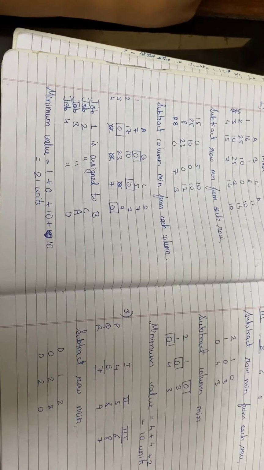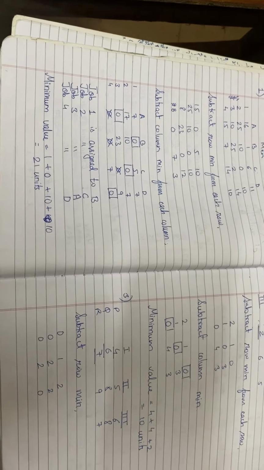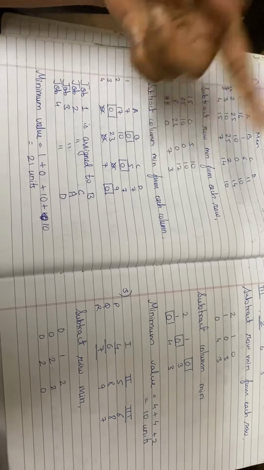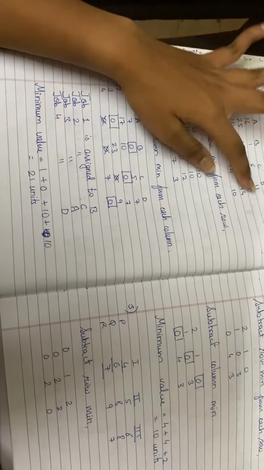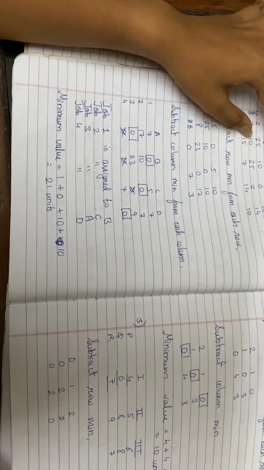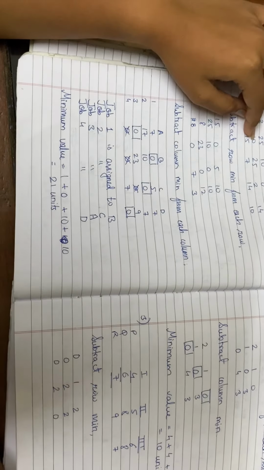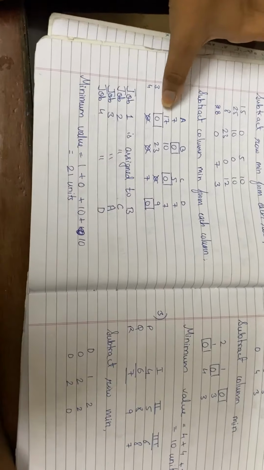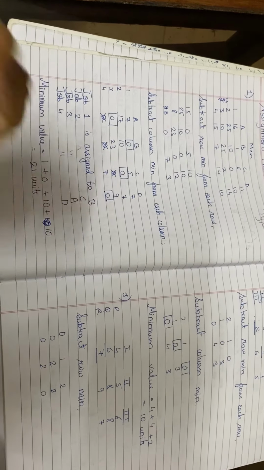And the second step is to subtract the column minimum from each column, that is column reduction. You subtract column wise. Here in the first step we did the row reduction. Now in the second step we do the column reduction. So suppose here we can see the lowest number is 10, so we subtract 10 from each number. That's how we do it, and we got each number.